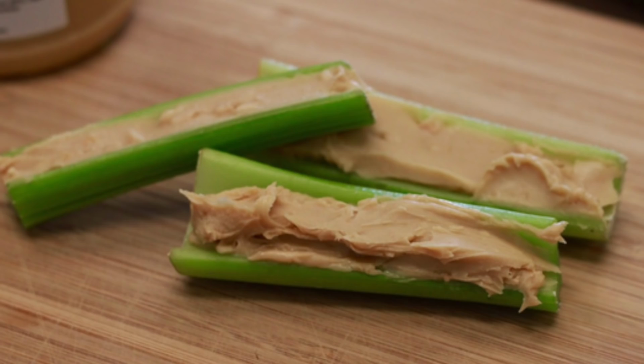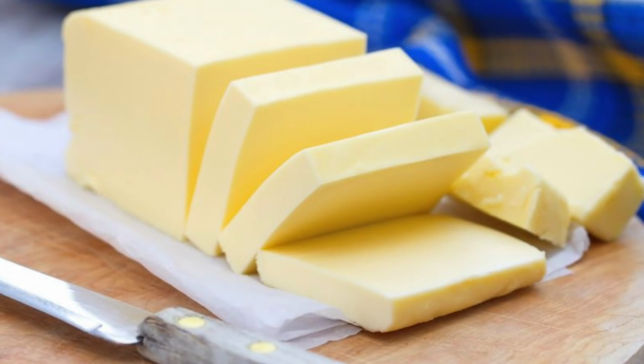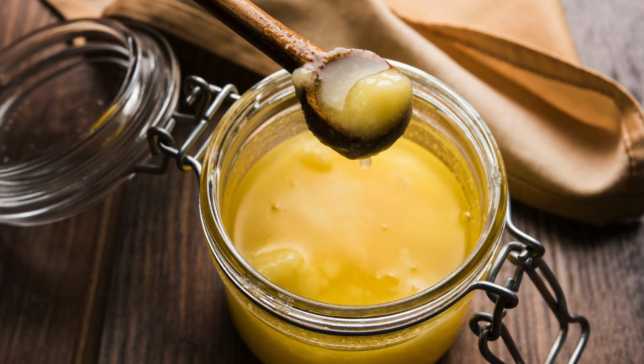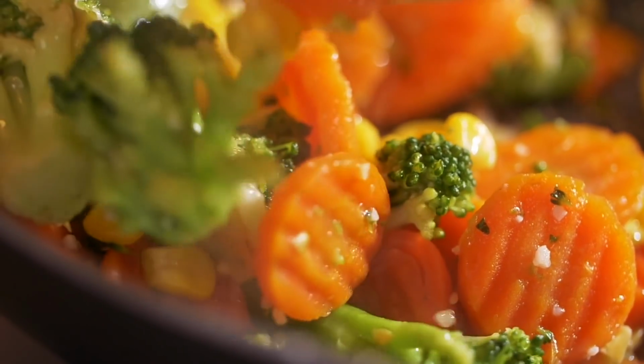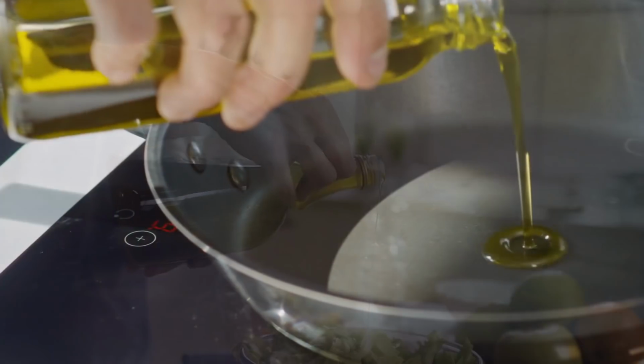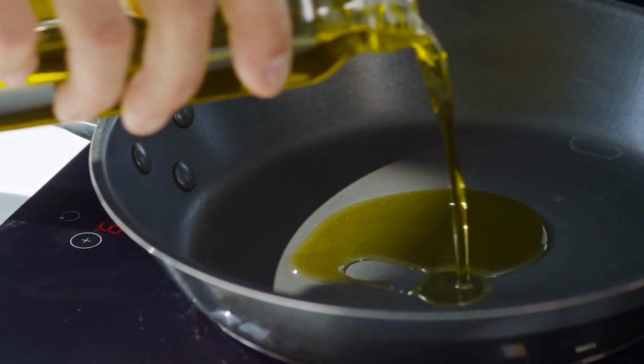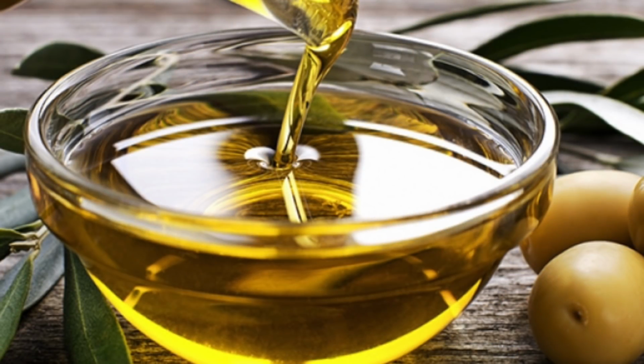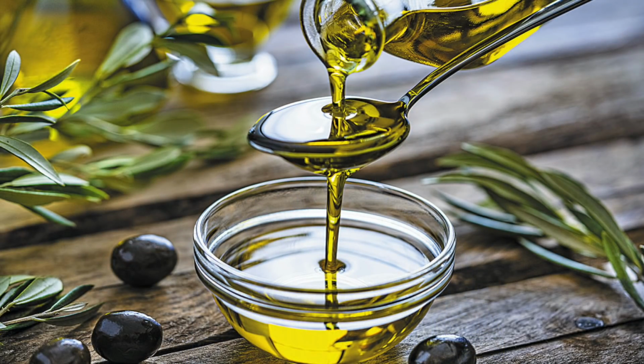A lot of times I like to do celery with peanut butter after a meal, just because I'm trying to get more fat. Now, as far as butter goes, I don't recommend adding a bunch of butter to just eat with your meal, but let's say you're putting it over your vegetables or you're cooking with it. I really don't want you to measure it at this point, but if you wanted to measure it, let's say 2 tablespoons of butter. And then we have olive oil, which you can put over your salad or even cook with. I prefer you not to measure that one because you want to consume a good amount of olive oil, and make sure it's extra virgin and the real olive oil, not the fake olive oil.